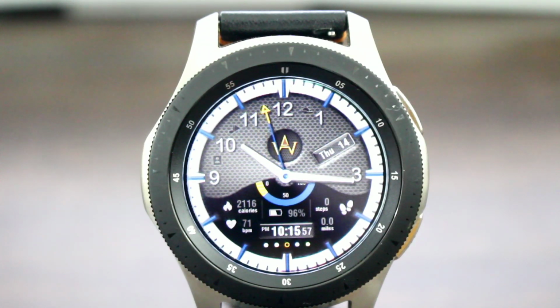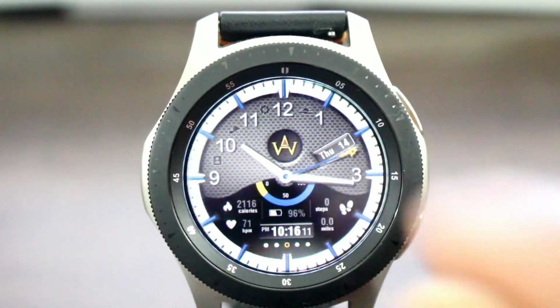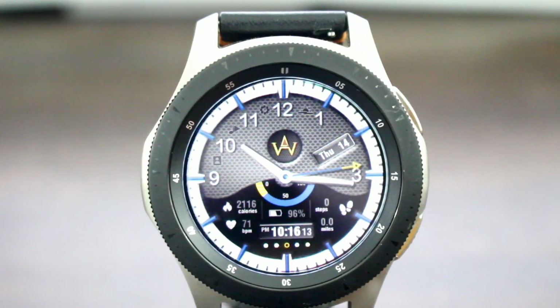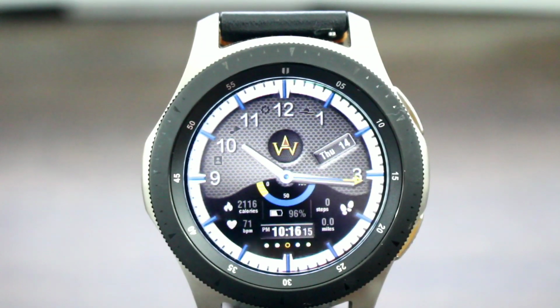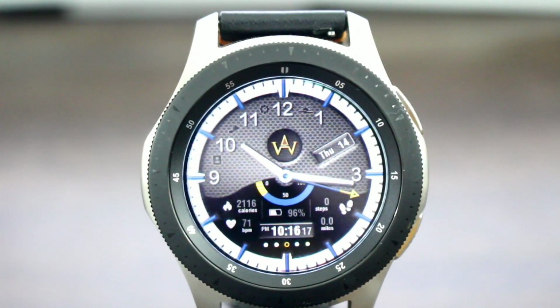Now once the watch face is on, here's what you're going to be greeted with. Up at the top, of course, you're going to get the logo. And you come down, of course, you're going to get info on calories burned, your heart rate, your step information, battery, miles walked or ran, and also you got your date right here. And I love the look of the analog hands. Has a little premiumness to it as well.